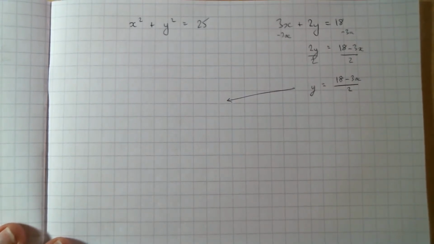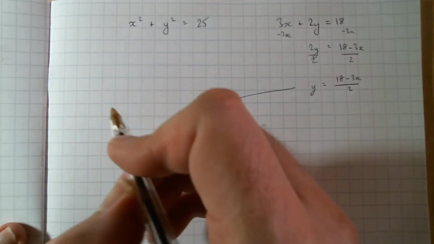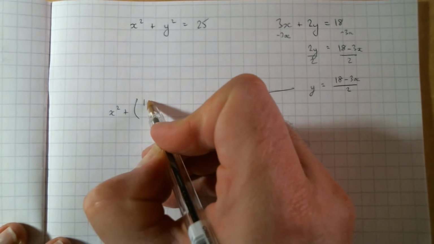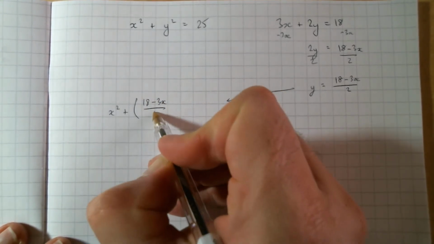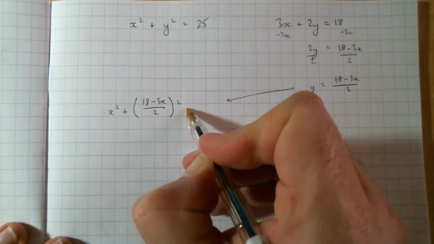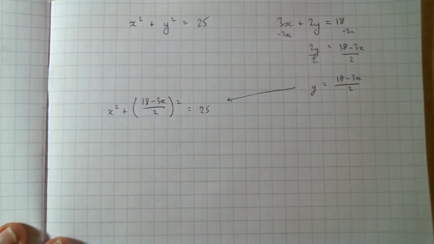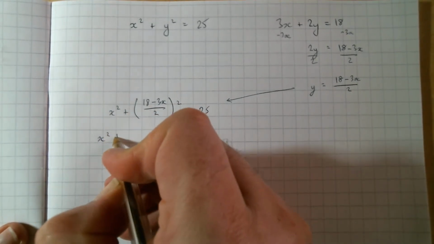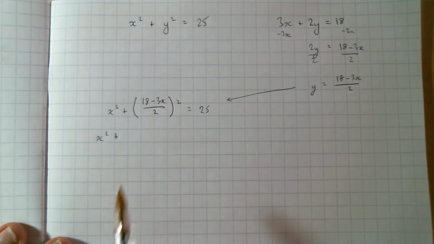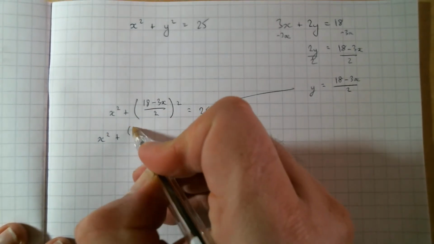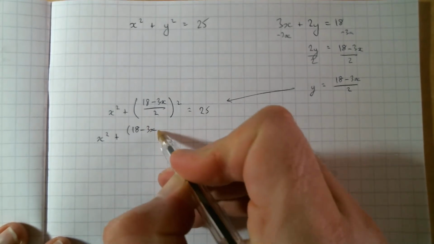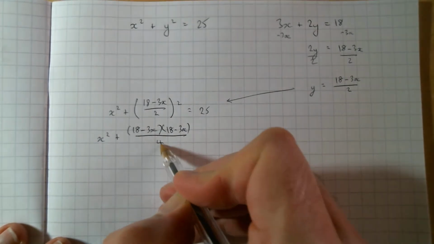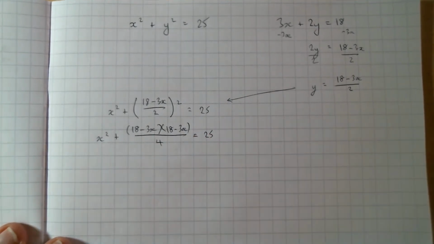And I'm going to substitute that into the circle. x squared plus y squared equals 25. x squared plus, now I could write this as double brackets, maybe I should for the moment. 18 minus 3x, 18 minus 3x, all over 2 squared, which is 4, equals 25.